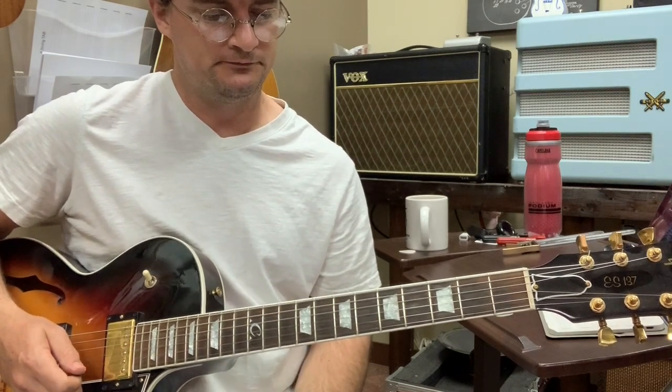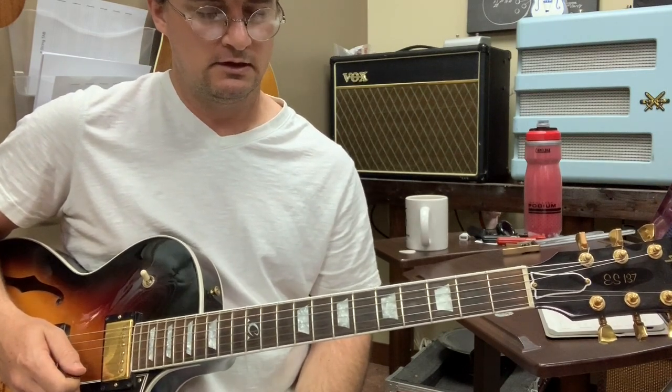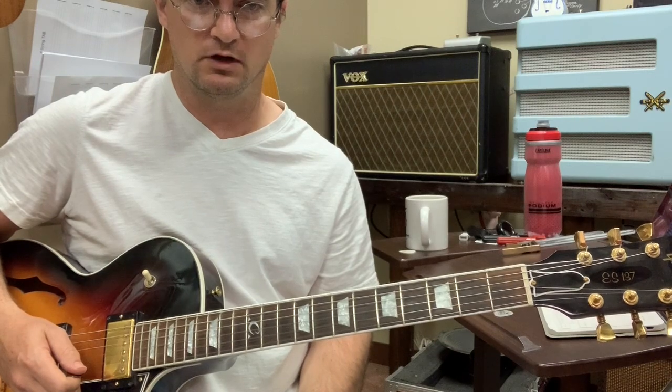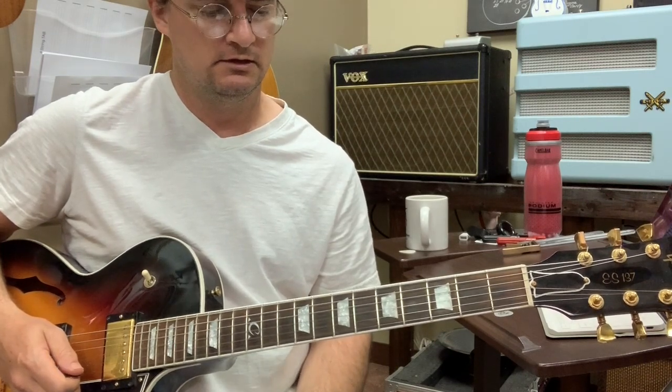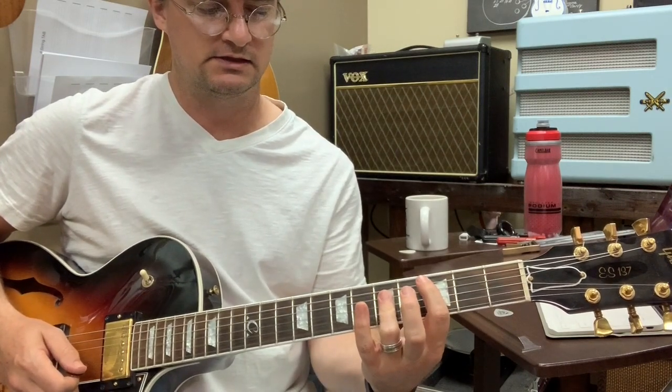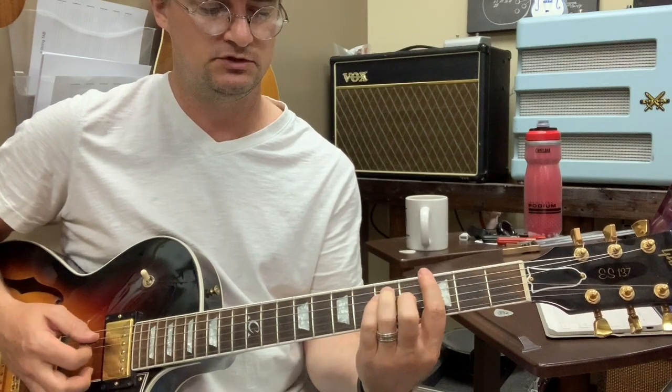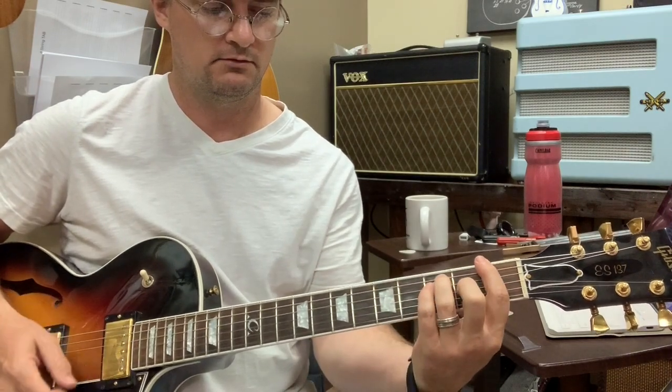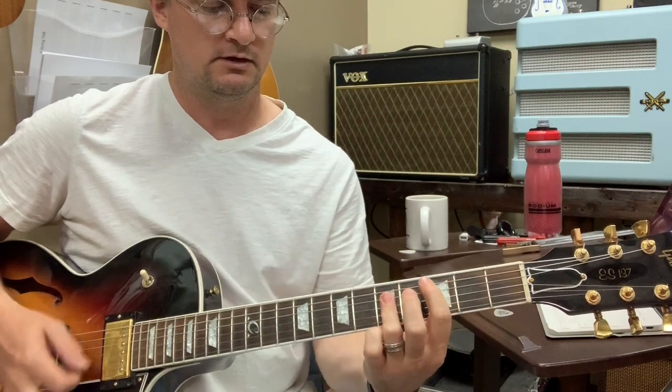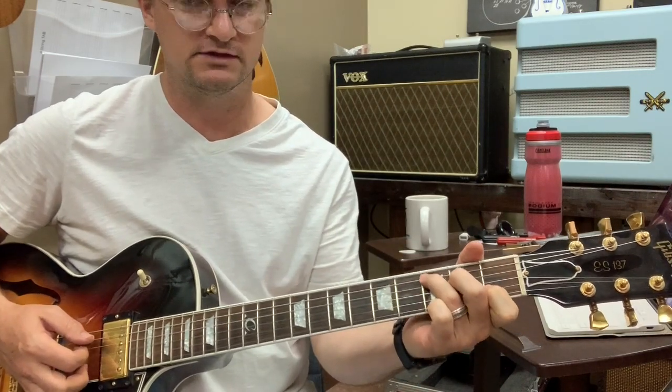Now, here's some uses for this. The pentatonic scale works great with all major chords. So say I'm playing in the key of C, and I'm playing a C, G, F. And you can play these, I'm playing them as bar chords, but you can think of it as open chords too.